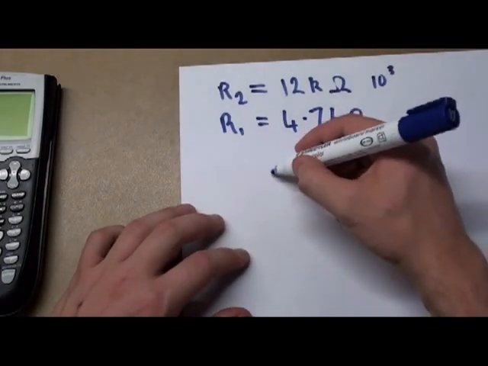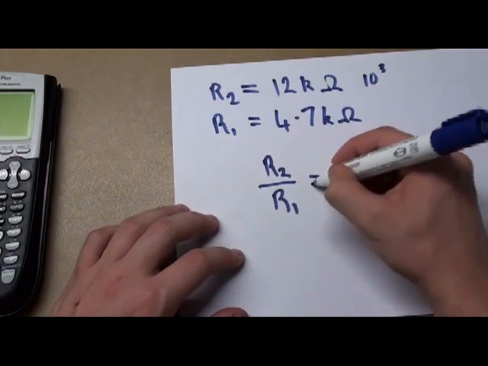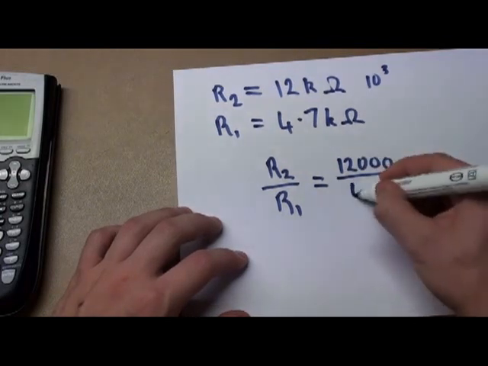So if we were to do R2 on R1 equals 12,000 on 4,700.